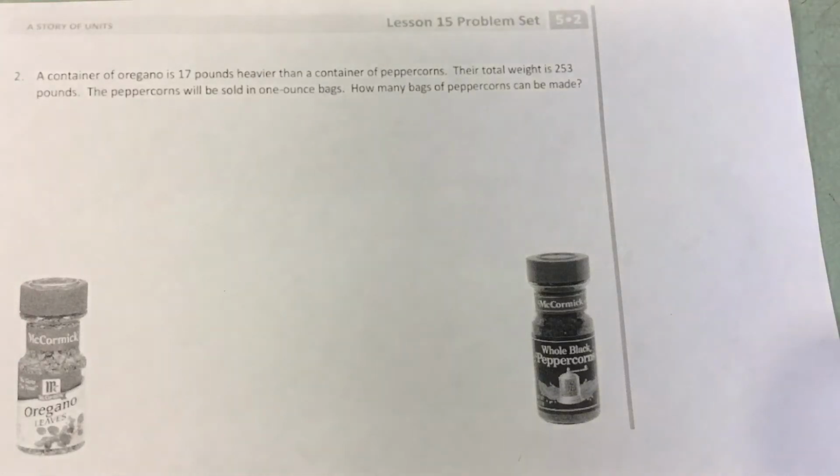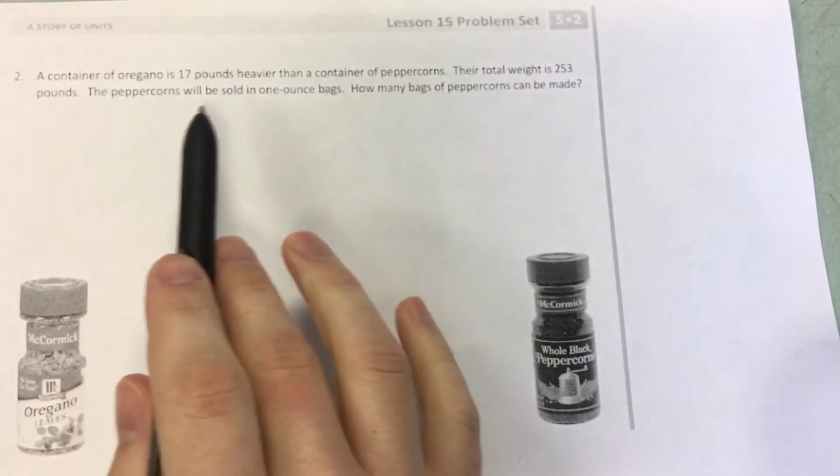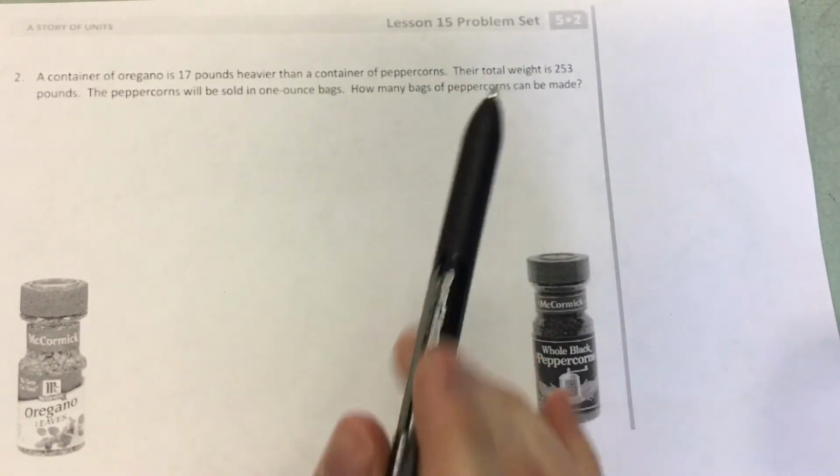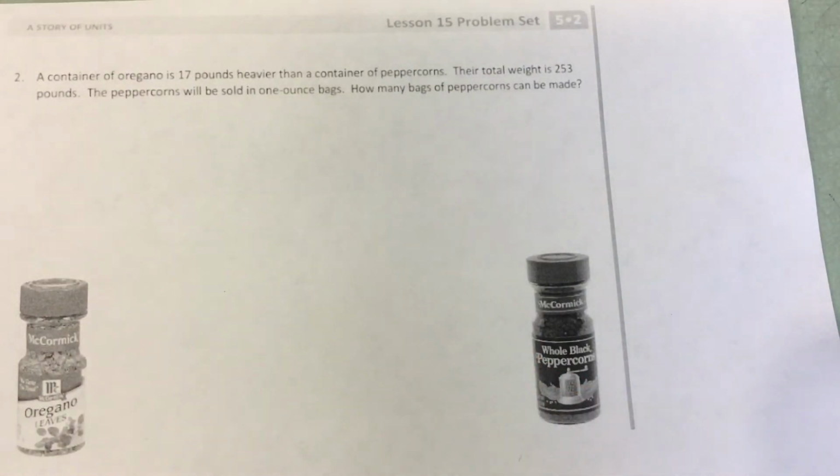Let's look at our next question. A container of oregano is 17 pounds heavier than a container of peppercorns. Their total weight is 253 pounds. The peppercorns will be sold in 1 ounce bags. How many bags of peppercorns can be made?